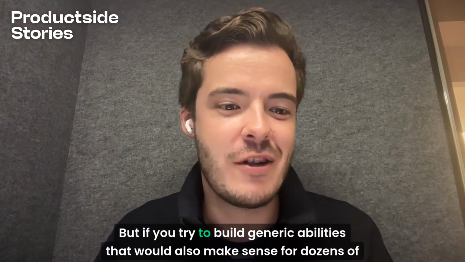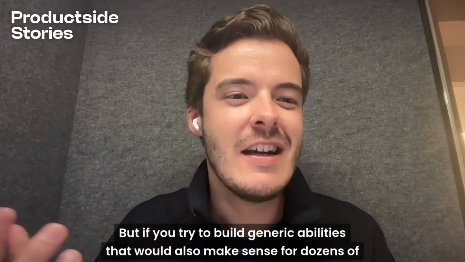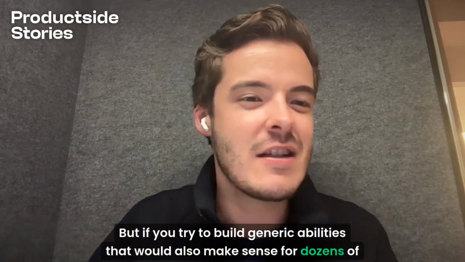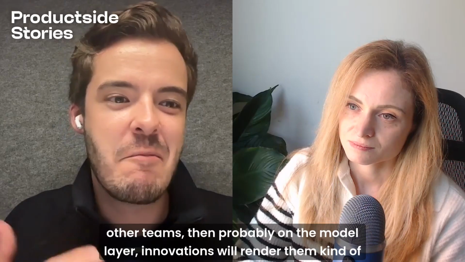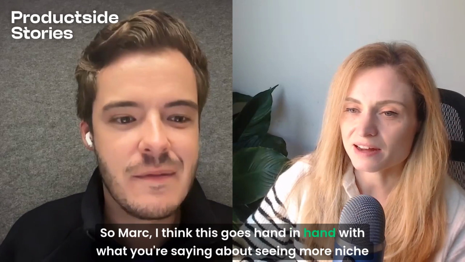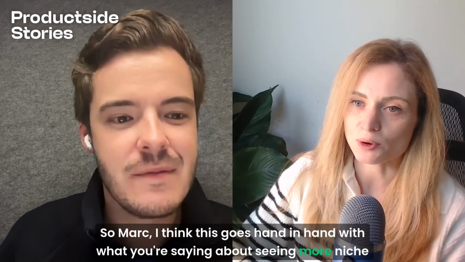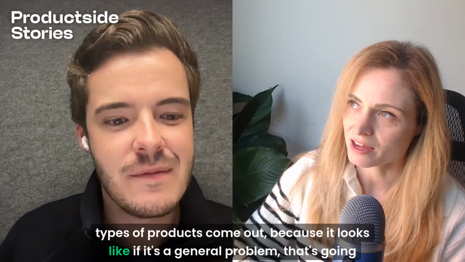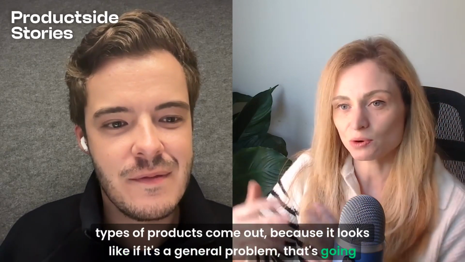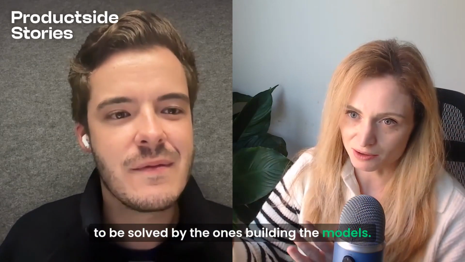But if you try to build generic abilities that would also make sense for dozens of other teams, then probably on the model layer, innovations will render them kind of redundant. So, Mark, I think this goes hand in hand with what you're saying about seeing more niche types of products come out, because it looks like if it's a general problem, that's going to be solved by the ones building the models.